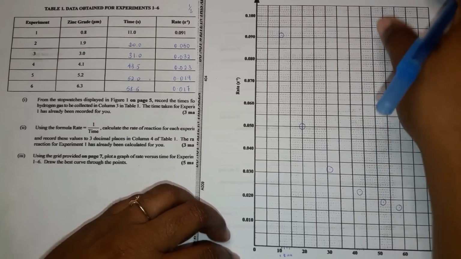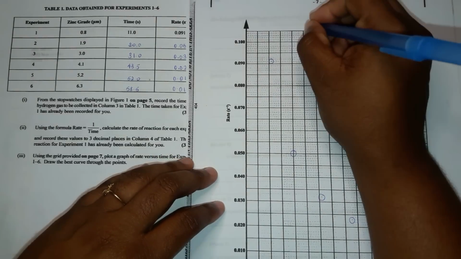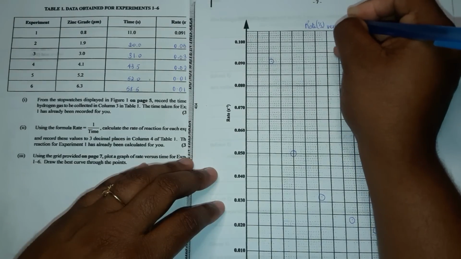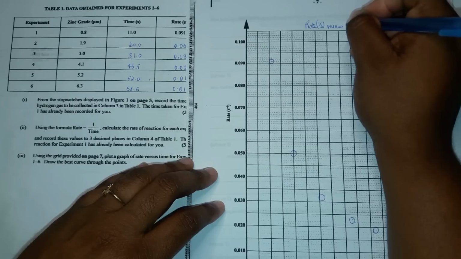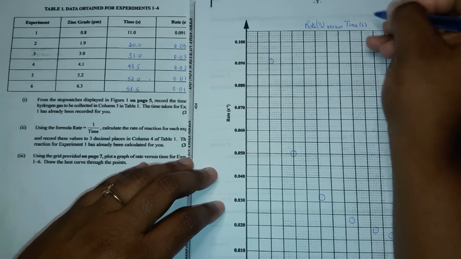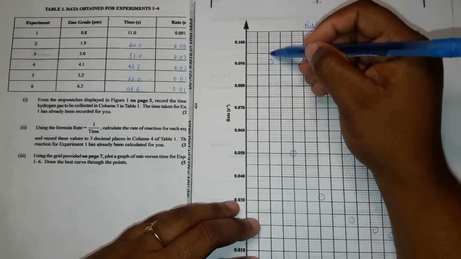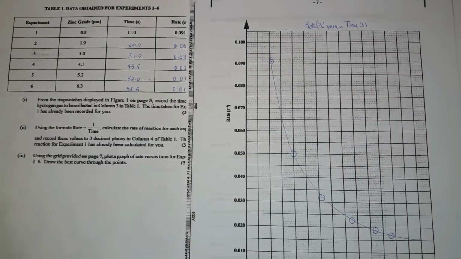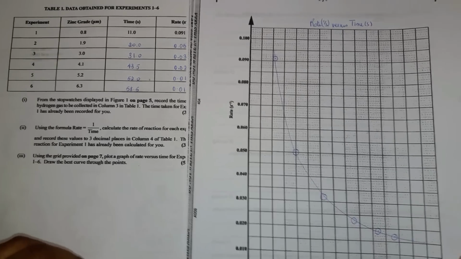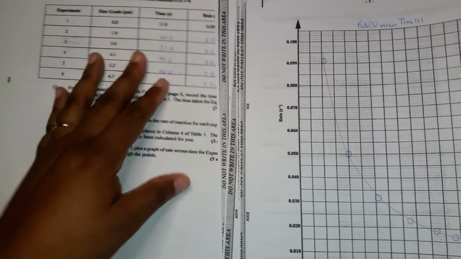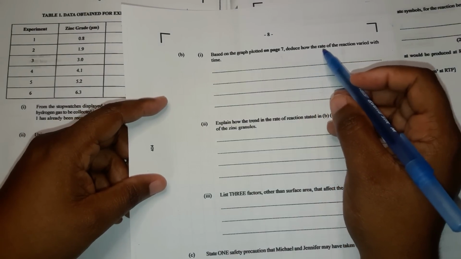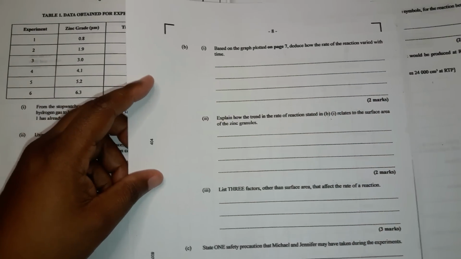I'm going to give this a title. I'm going to say rate versus time in seconds. I'm going to draw the best fit curve that I could possibly generate. Yay, I did a good job. And so that's the curve right there. And as we turn the page, it says based on the graph plotted on page 7, deduce how the rate of reaction varied with time.